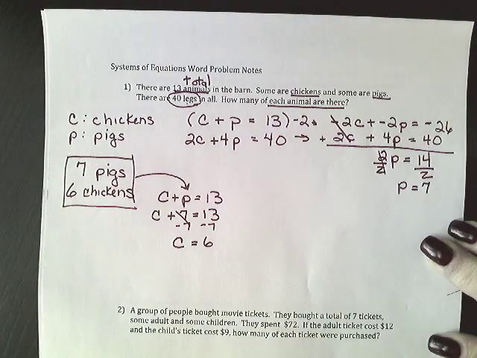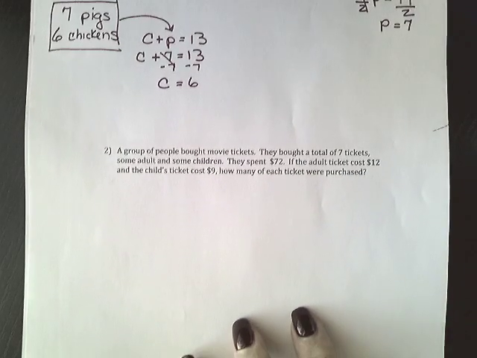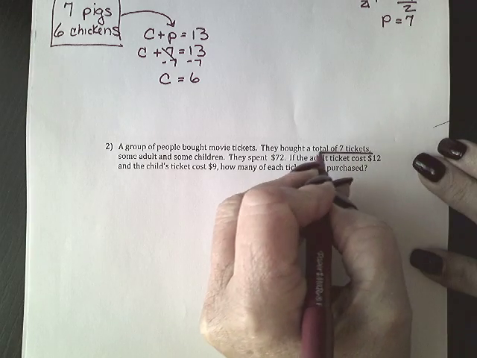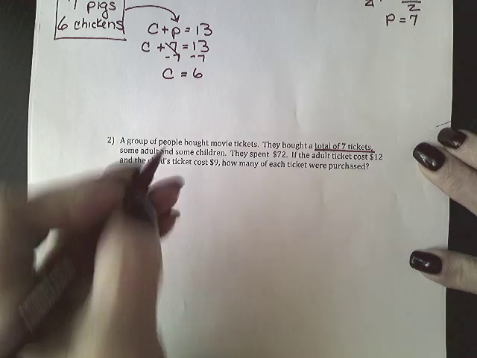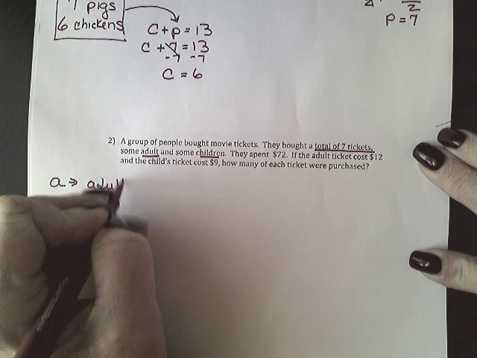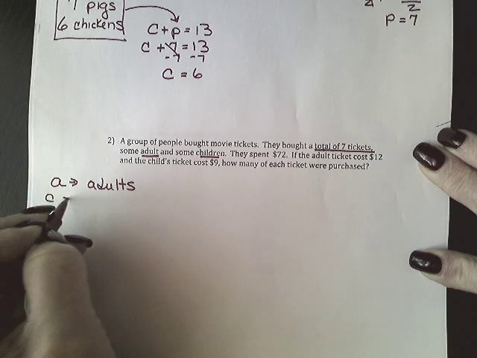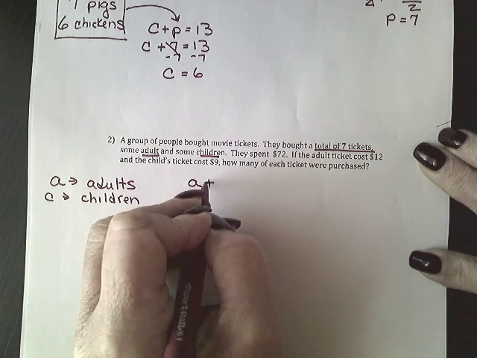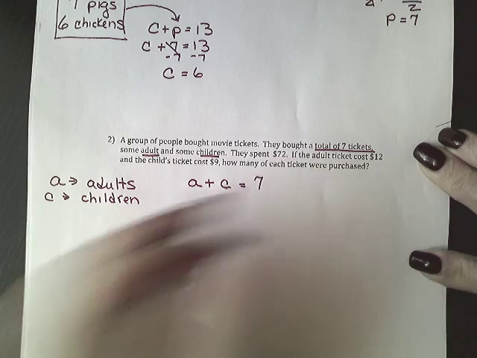Okay, so in order to set up the problem, you have to first decide what the variables are going to mean. A group of people bought movie tickets. They bought a total of 7 tickets, some adult and some children. Okay, I'm going to stop right there. I know that I have a total of 7 tickets. Who is represented by those tickets? Adults and children. A for adults and C for children. So a total would be A plus C is equal to 7 tickets.